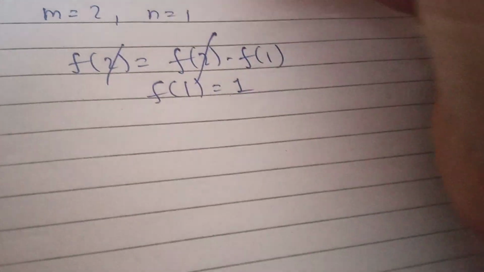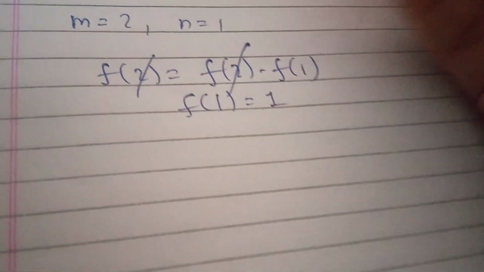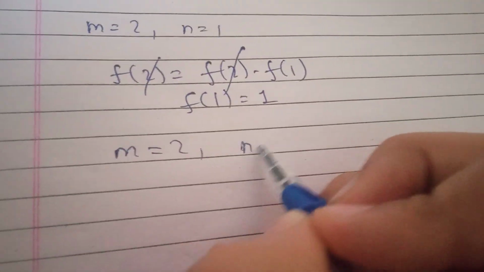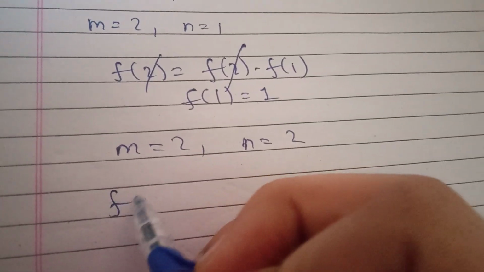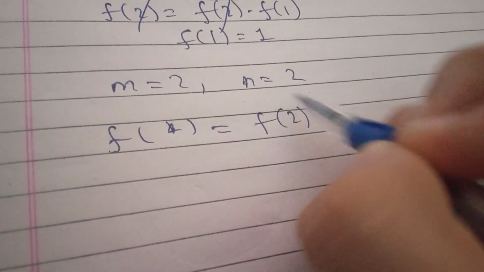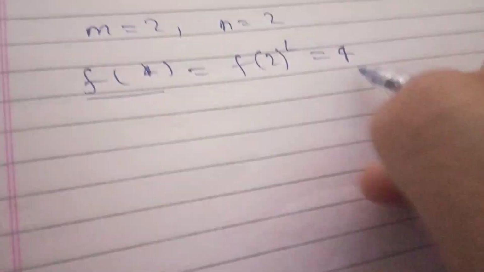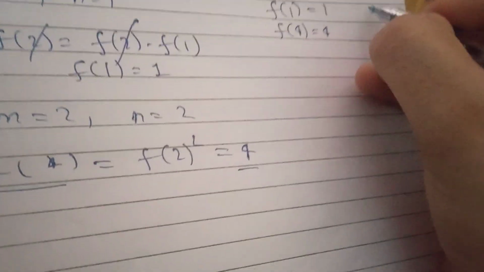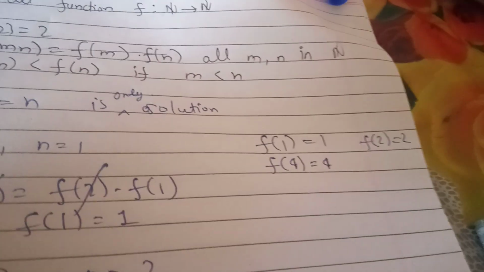Now we are going to find f(3), but f(3) can't be found using this condition. Now we can find f(4). How? Just putting m equals 2 and n equals 2. This will become f(4) equals f(2) squared. f(2) squared is basically 4. So we have f(1) equals 1 and f(4) equals 4, and we have f(2) equals 2. Can we find f(3) now?